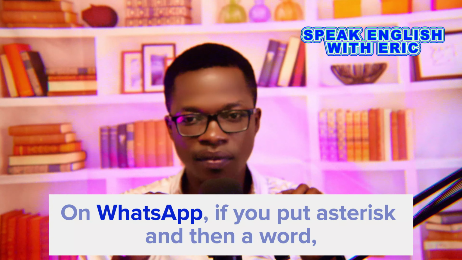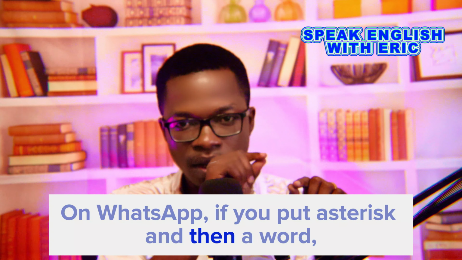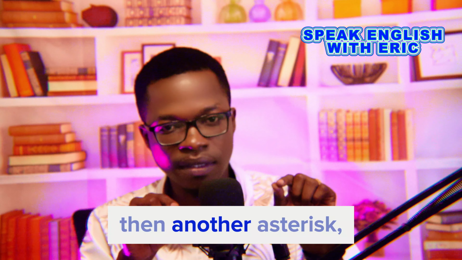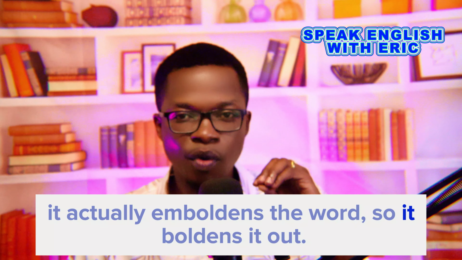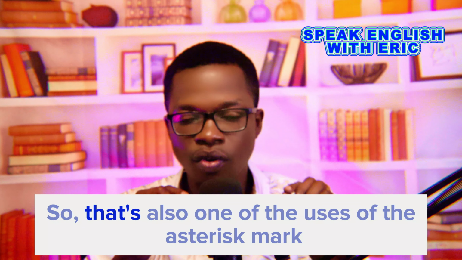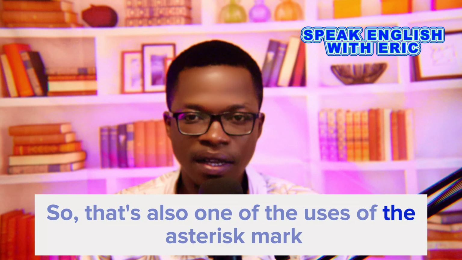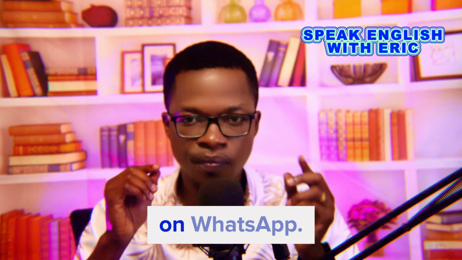On WhatsApp, if you put an asterisk and then a word, then another asterisk, it actually emboldens the word. So it bolds it out. So that's also one of the uses of the asterisk on WhatsApp.